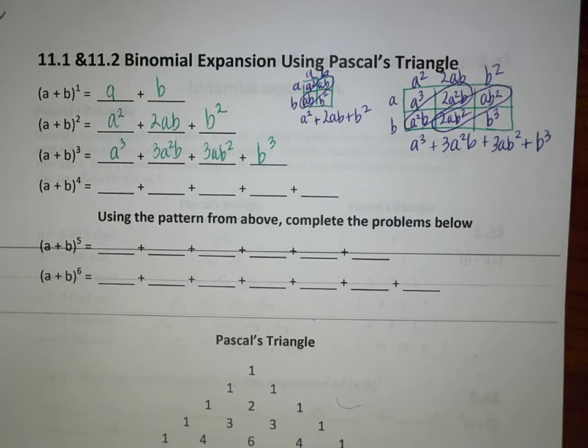Do we see any other patterns? Yeah, the a's and b's. The 2 increases the exponent.